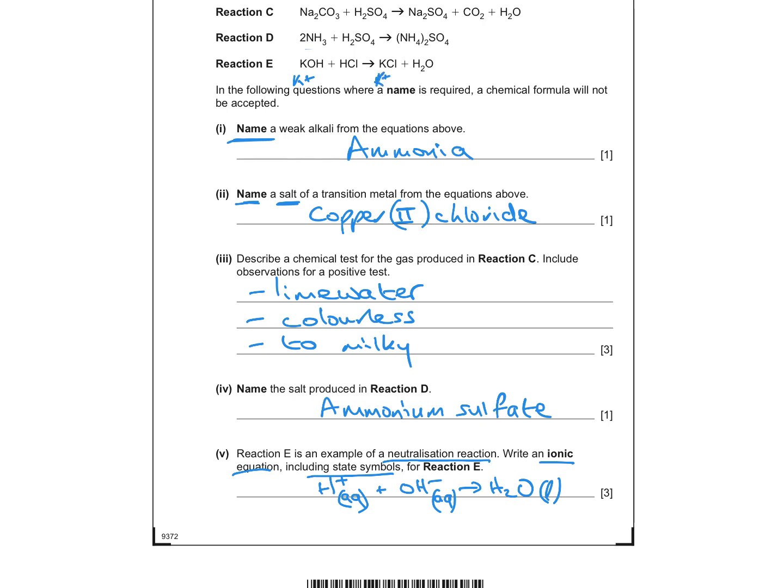So the potassium ions haven't changed. You've got K+ at the start, and you still have K+ at the end of the reaction. So they don't really do anything. They're spectator ions. Now the OH on the left, well, you don't actually have an OH on the right. Those are hydroxide ions. So hydroxide ions have changed.